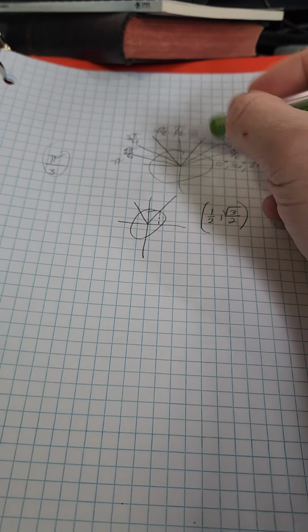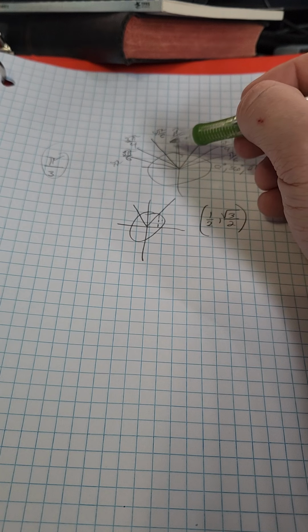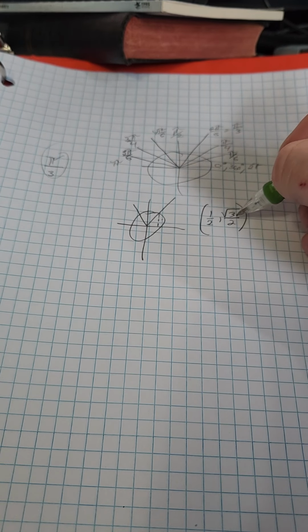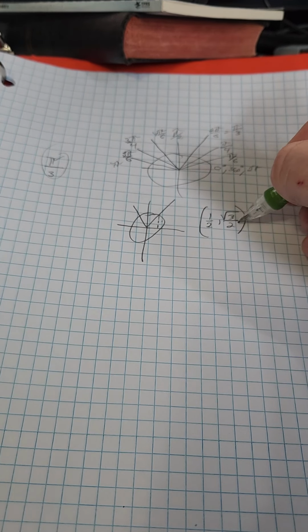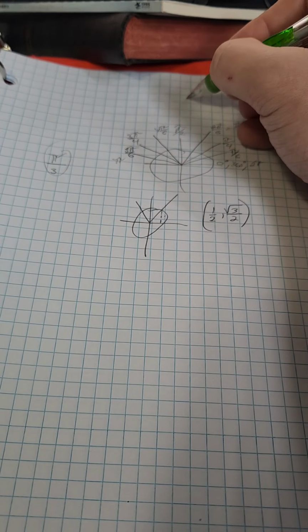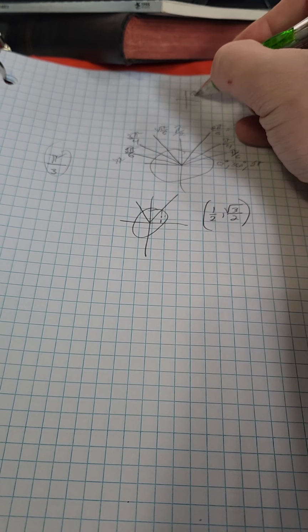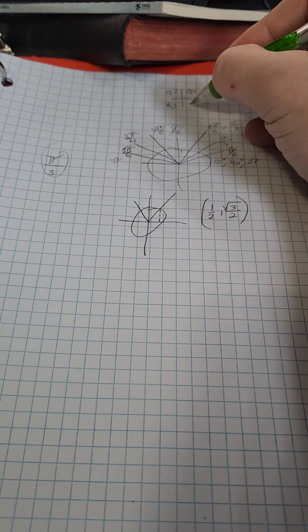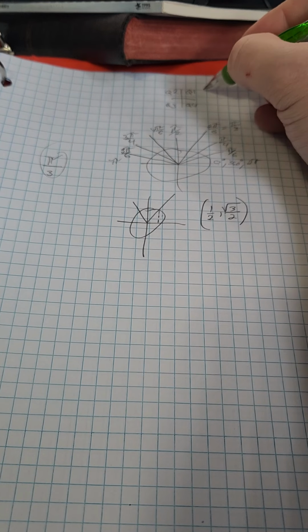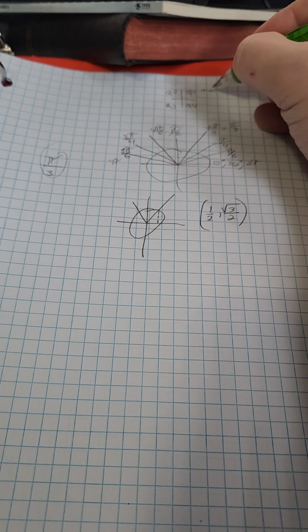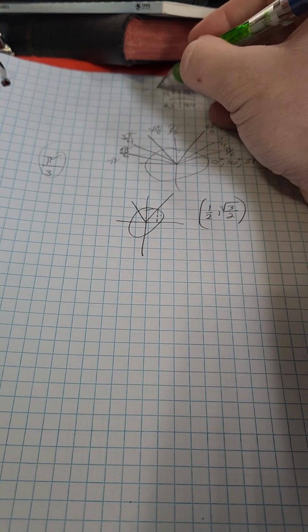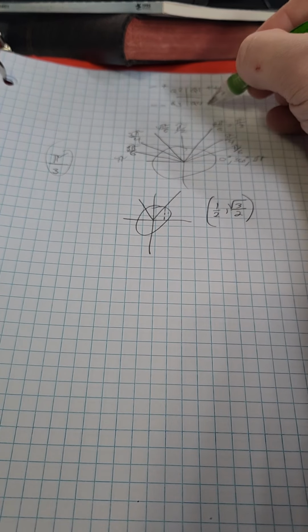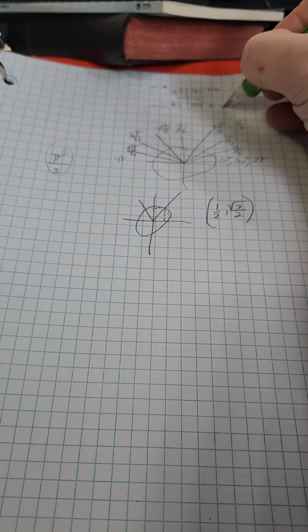So, out of these three recurring angles, we need a positive root 3 over 2. The only other quadrant, if you recall, quadrant 1, quadrant 2, quadrant 3, quadrant 4, we have plus, plus; minus, plus; minus, minus; and plus, minus.